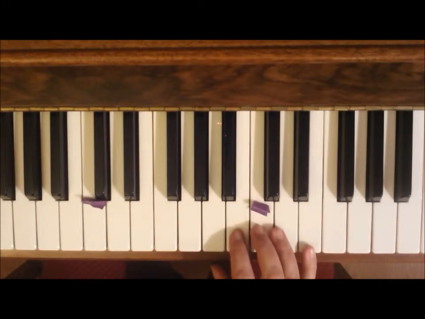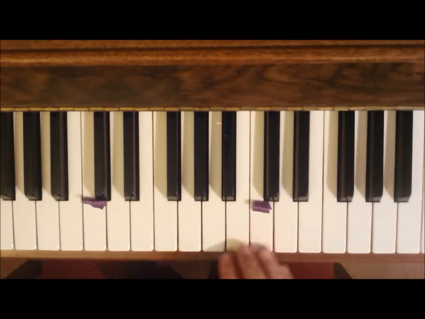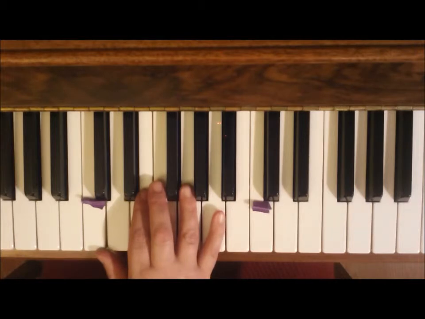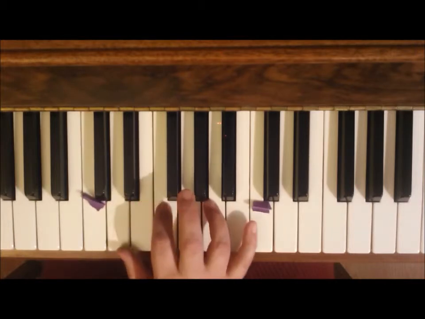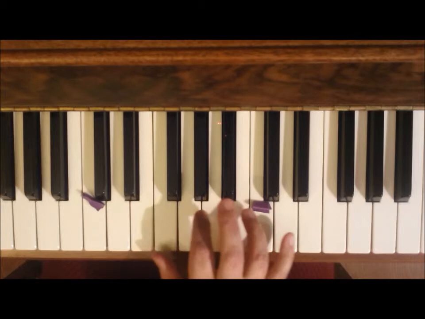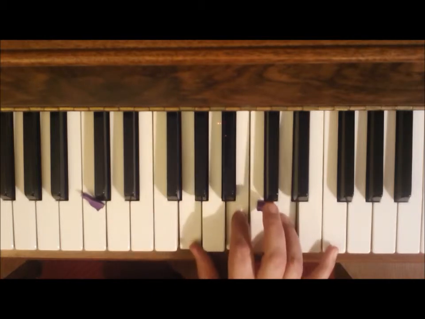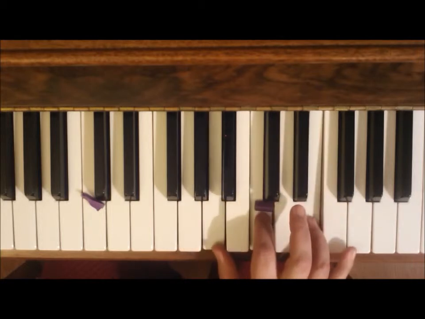So the first thing to make our little scheme a bit more sophisticated is to say now we have a 1 chord, major chord, minor chord, minor chord, minor chord, 7th chord, a G7, minor chord.